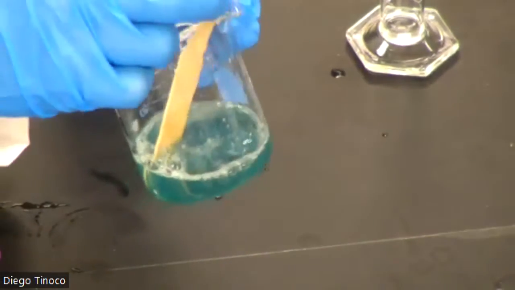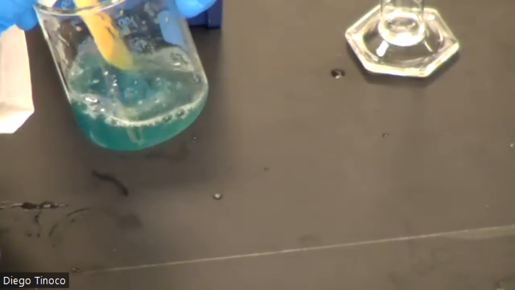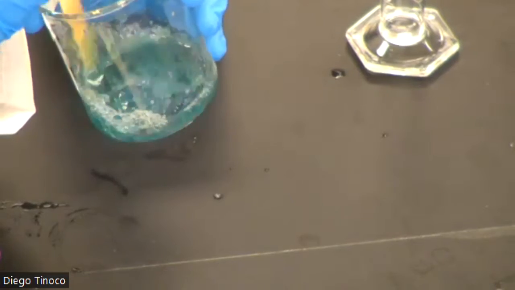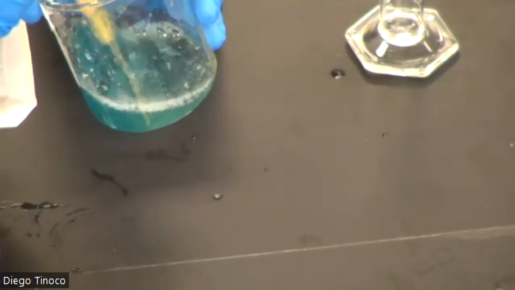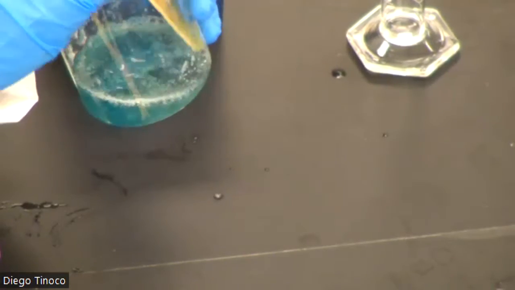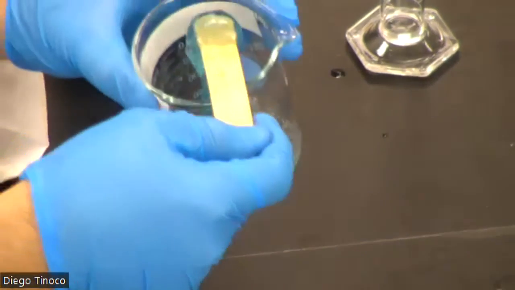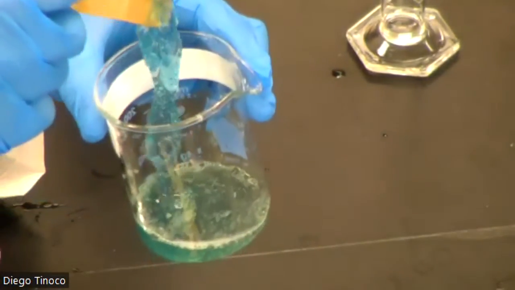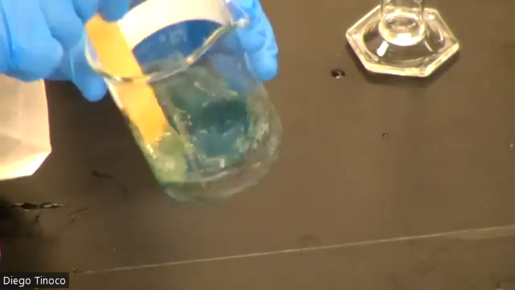Now that we've added our second milliliter of borax, we can clearly see that the properties have changed. Between the polymer strands, they are reacting with one another, and we are seeing more of the properties of our slime. But we still need a little bit more.